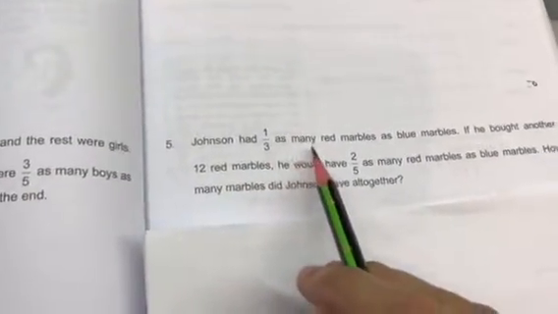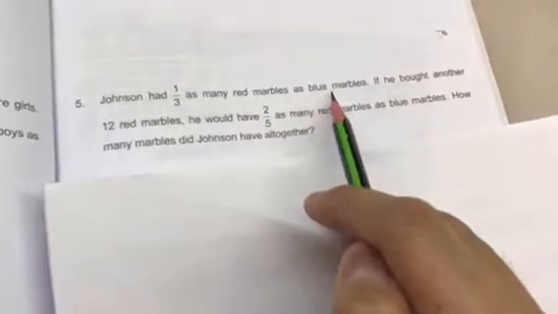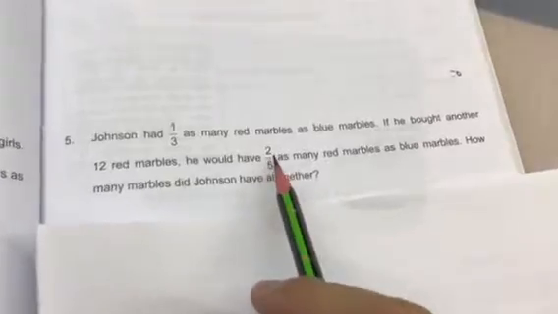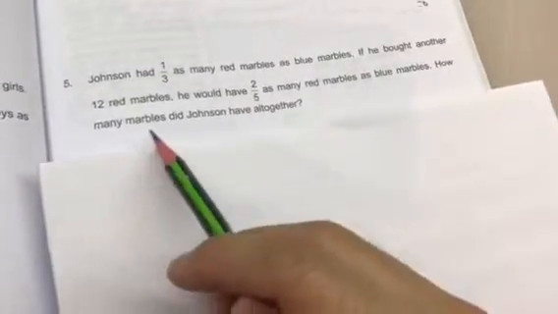Okay, this question: Johnson had 1/3 as many red marbles as blue marbles. If he bought another 12 red marbles, he would have 2/5 as many red marbles as blue marbles. How many marbles did Johnson have altogether? Okay, so first of all, we draw the model, right?